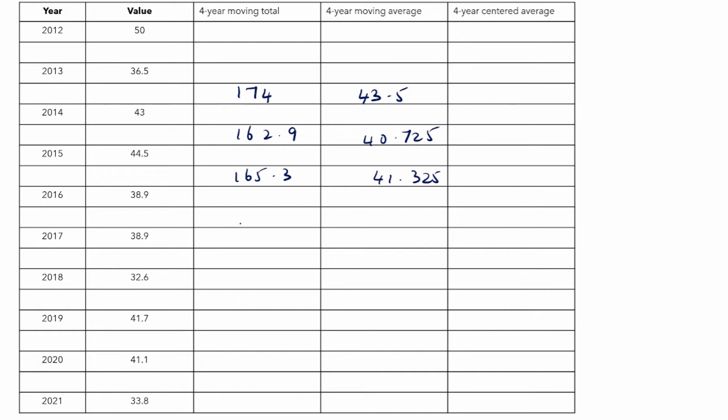All these add up to 154.9 divided by 4, 38.725. Then the next 4-year moving total is 38.9, 38.9, 32.6, 41.7. It is 152.1. The 4-year moving average is 38.025. Next, the 4-year moving total is the sum of these four values. It is 154.3. And divided by 4 it is 38.575.